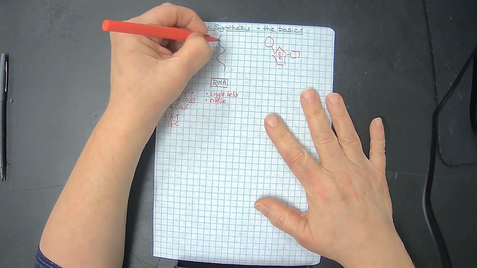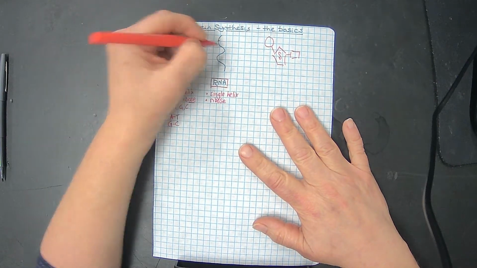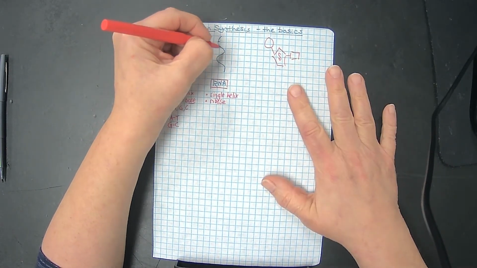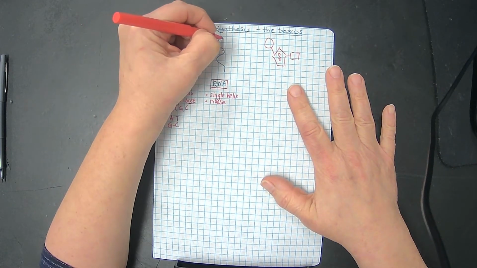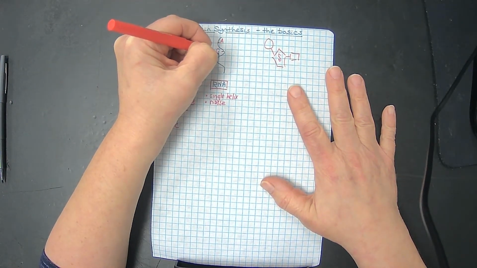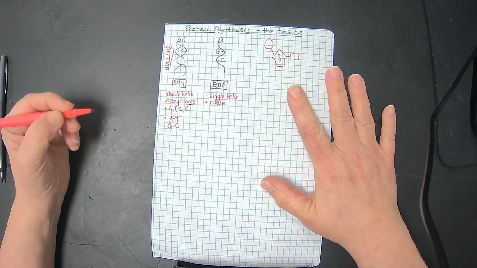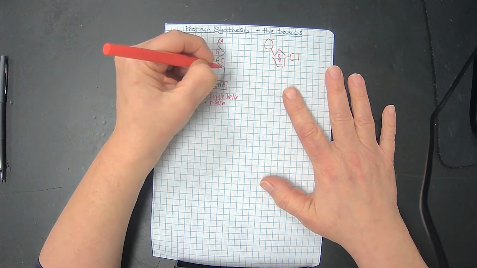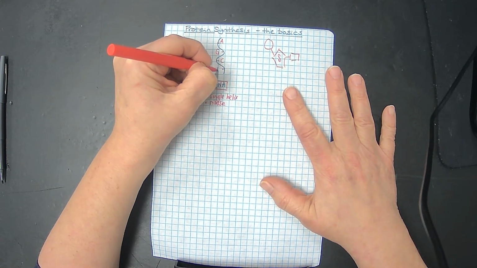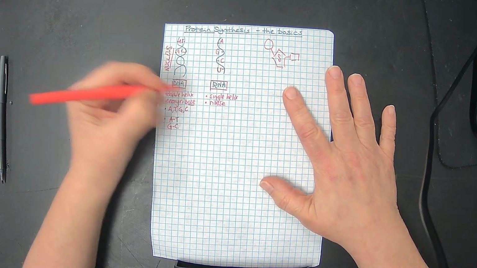Now, another thing that is a little bit the same and a little bit different is the nitrogen bases in DNA and in RNA. Okay, we still have A, we still have G, we still have C. So we have adenine, guanine, and cytosine. But instead of thymine, we have the nitrogen base U for uracil.